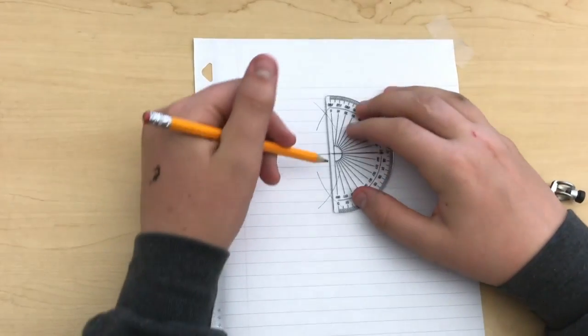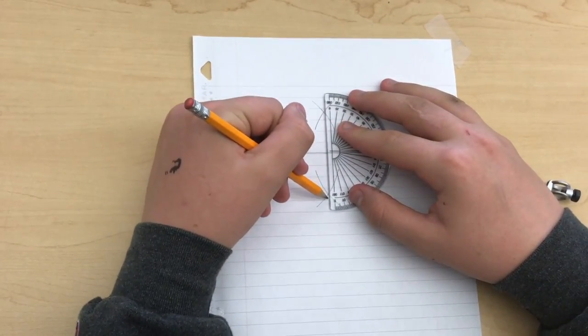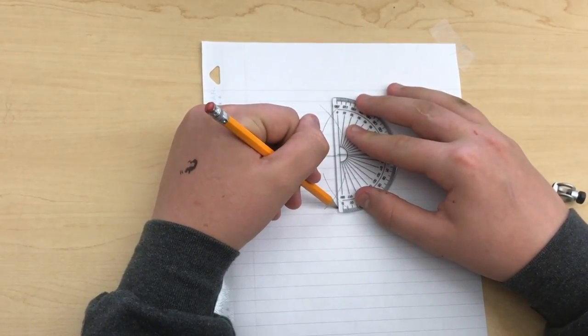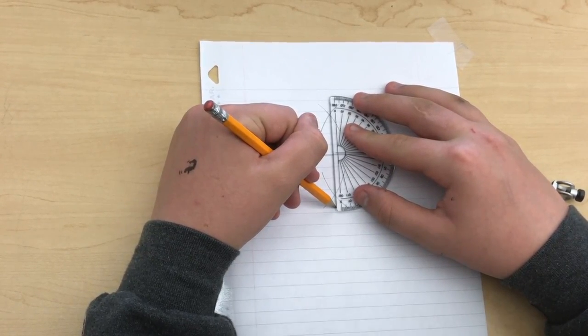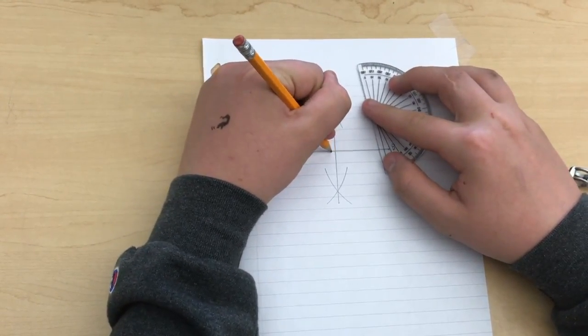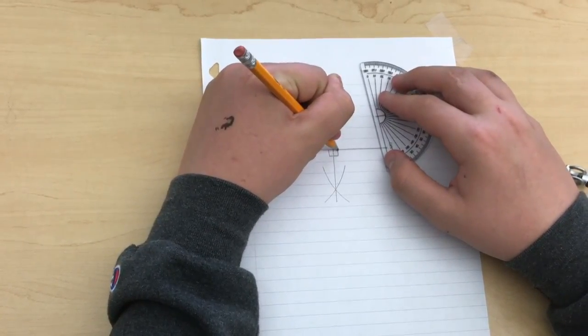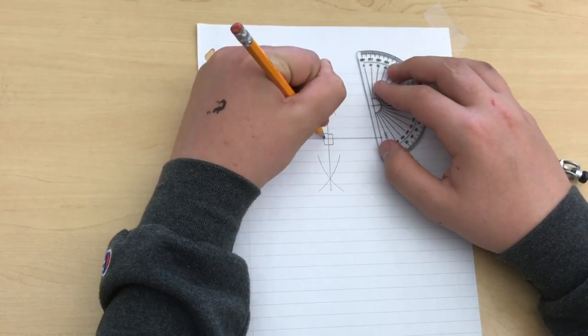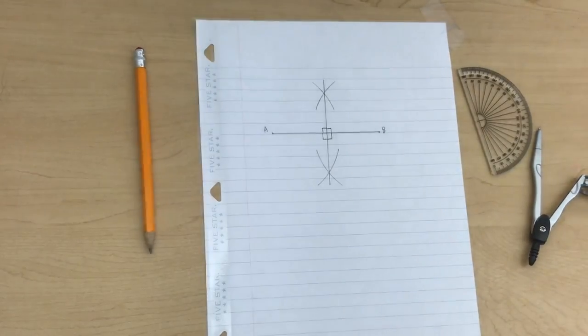I will then repeat this step on the B point, creating 2 points above and below the circle, where using a straight edge I can draw a line from those 2 points and create 4 90-degree angles and 2 lines.